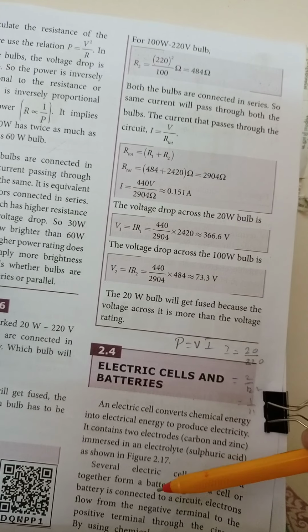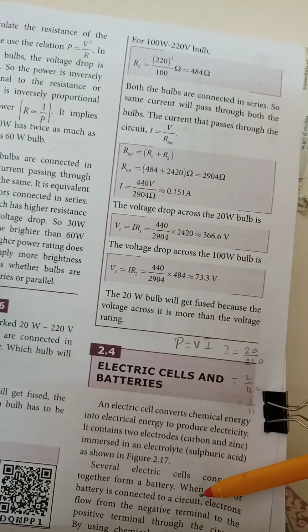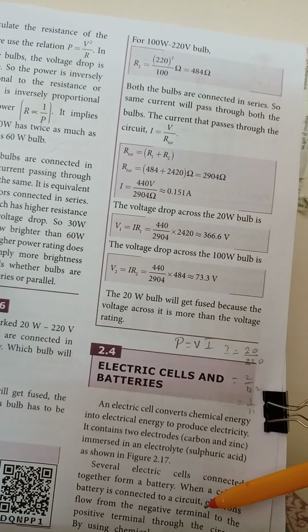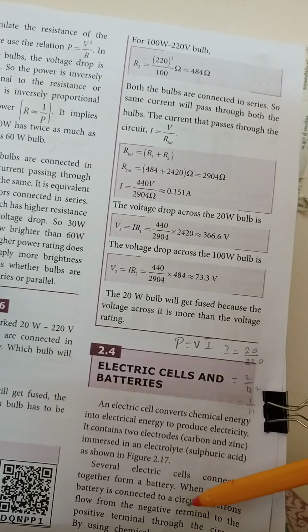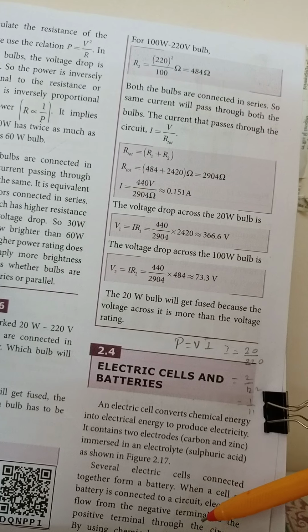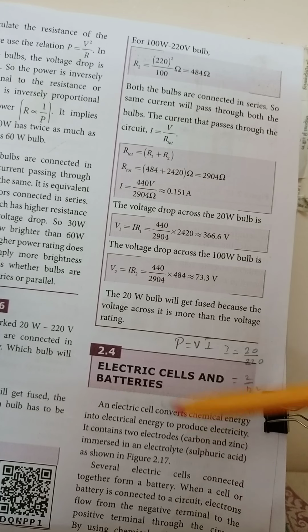When a cell or a battery is connected in a circuit, electrons flow from the negative terminal of the cell or battery to the positive terminal through the circuit. By using chemical reactions, a battery produces a potential difference which is useful for the electrons to move from one part of the circuit to another part.